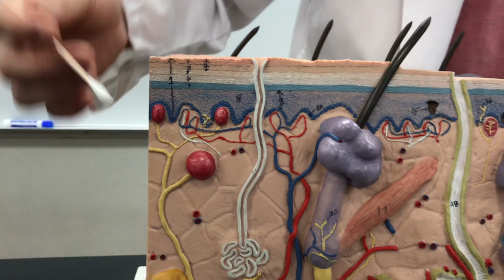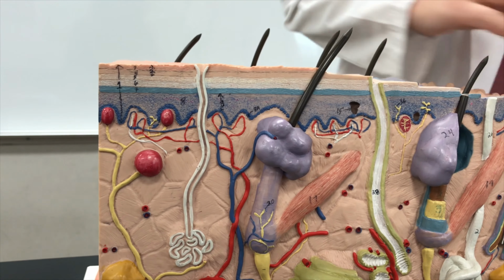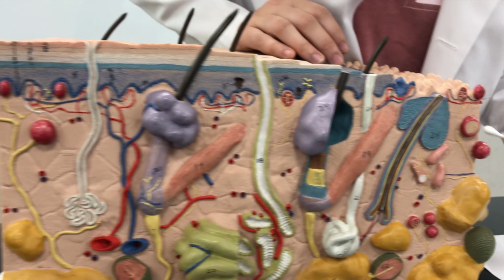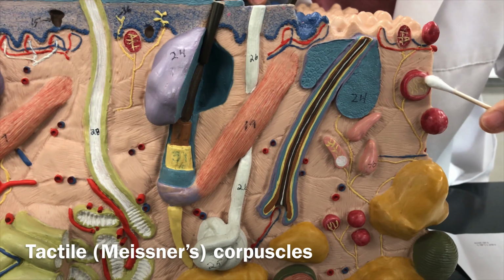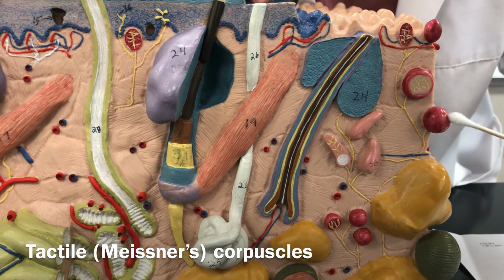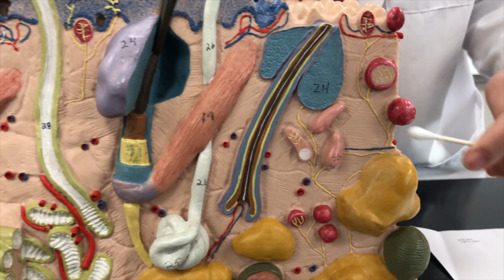Then you have a few sensory receptors. So you have these red ones right here. This is what we call the tactile or Meissner's corpuscles. You can learn either name. Just choose one and decide on that. Some people say they look like little cherries, kind of.